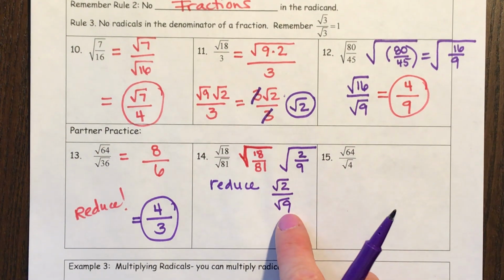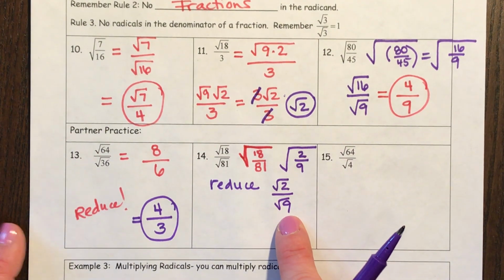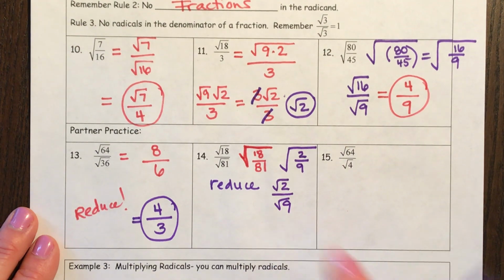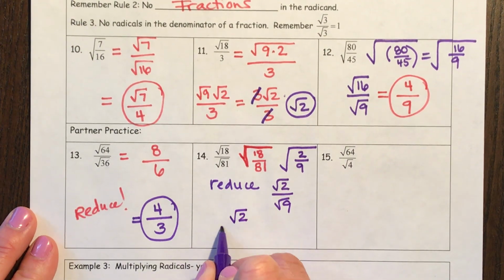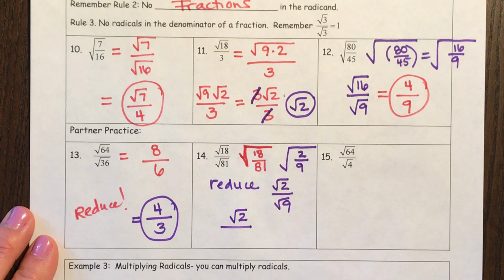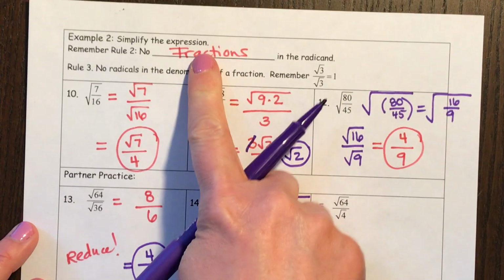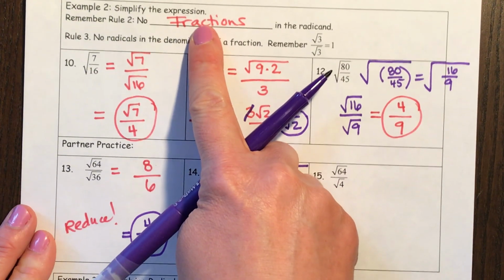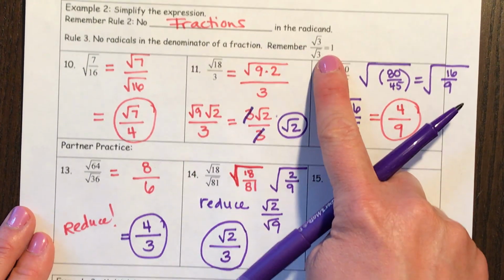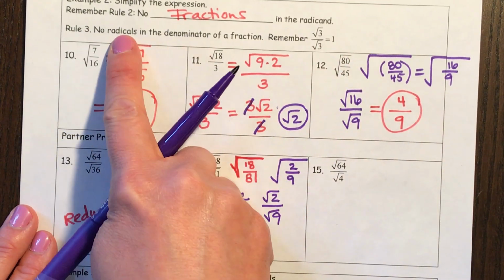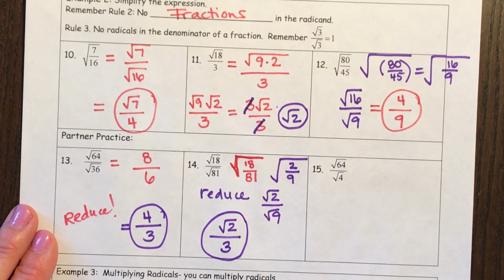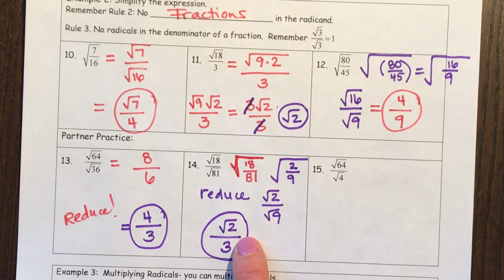Now, do you see that 9 is a perfect square? What we want to do is simplify that part. Square root of 2 cannot be reduced anymore, but the square root of 9 can, and it is the number 3. I have met my rules. I have no fractions inside of my radical anymore, and there is no radical in the denominator, so I'm good to go. It's kind of weird that you can have a radical in the numerator. You totally can, but you just cannot have it in the bottom.